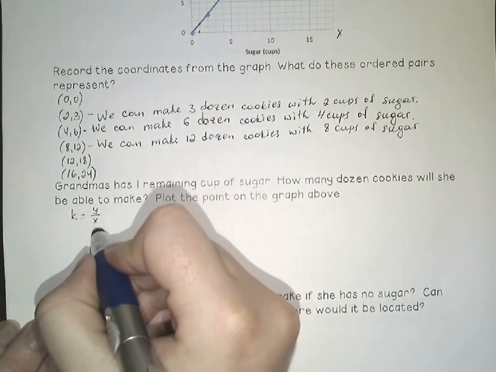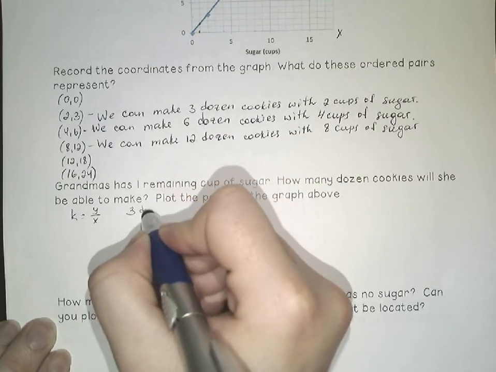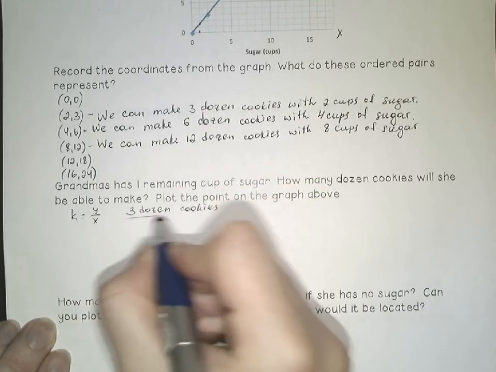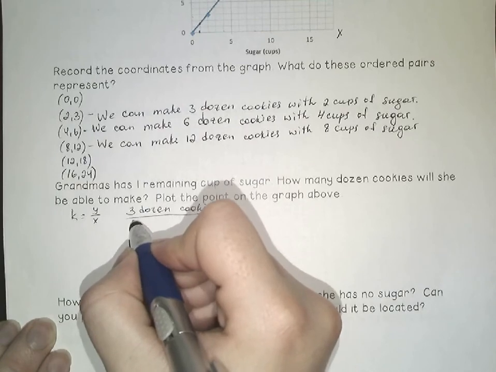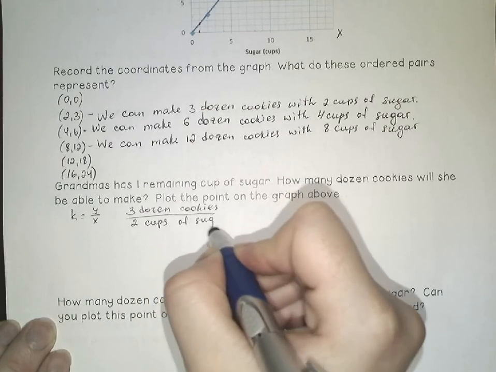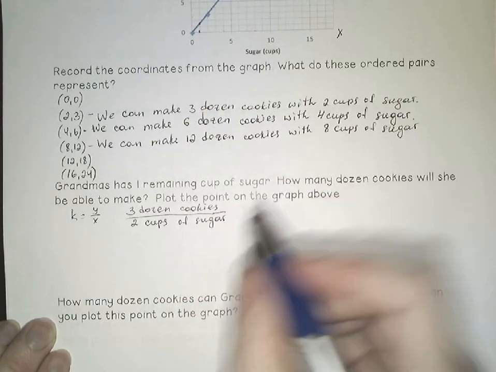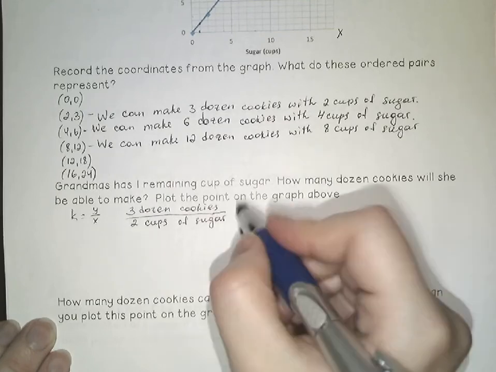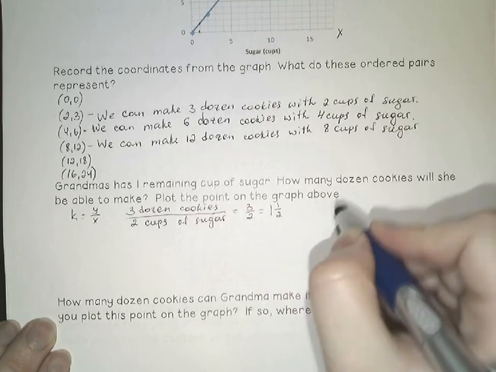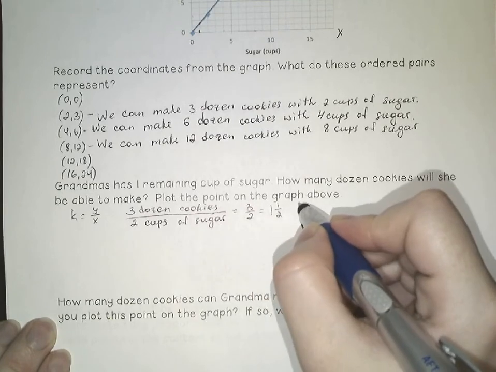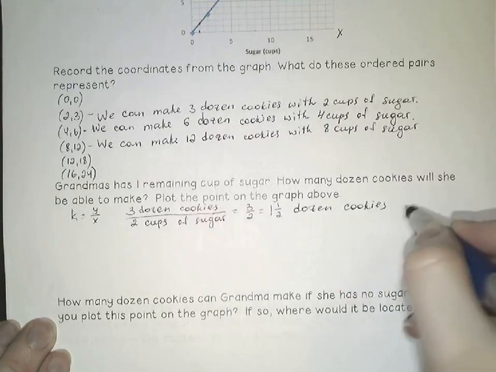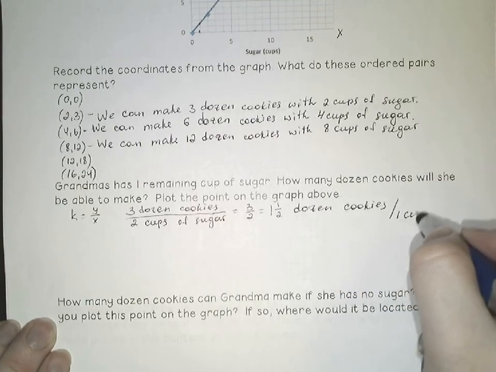So we have 3 dozen cookies. I'm going to divide by 2 cups of sugar. And when I do that, I will see how many cookies will be done with 1 cup of sugar. 3 divided by 2 is 1 and 1/2. 1 and 1/2 dozen cookies I can make with 1 cup of sugar.